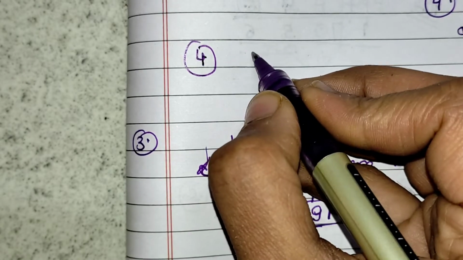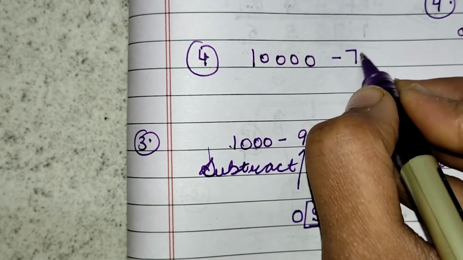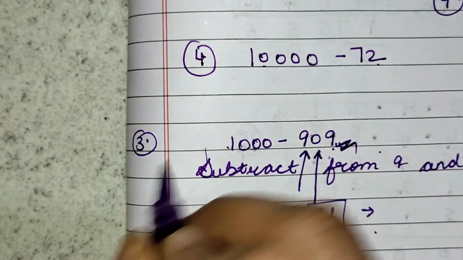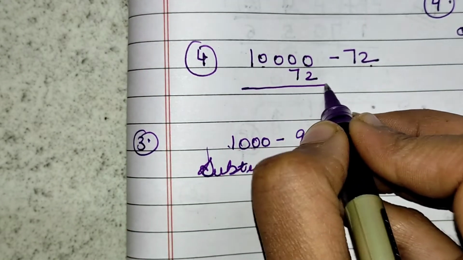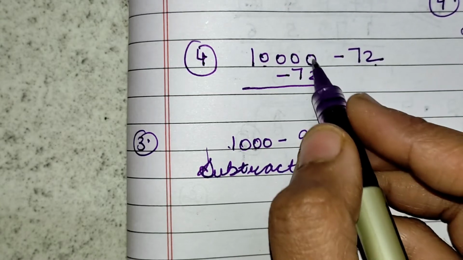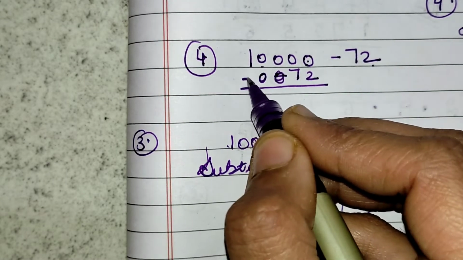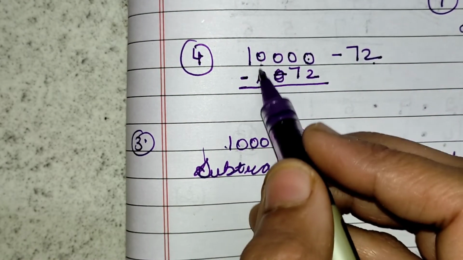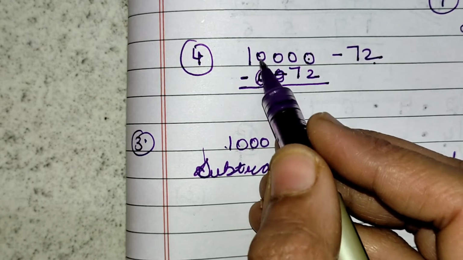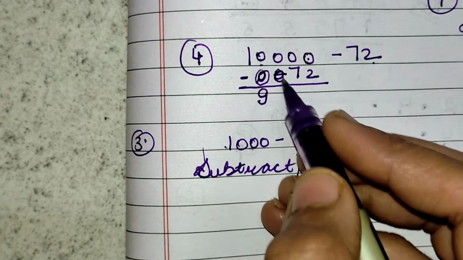Let us take another example, the fourth one, in which you have to subtract 72 from 10,000. So how will you proceed? You will put some zeros here. Now do as I have told you: this digit 0 will be subtracted from 9, so 9 minus 0 will be 9.